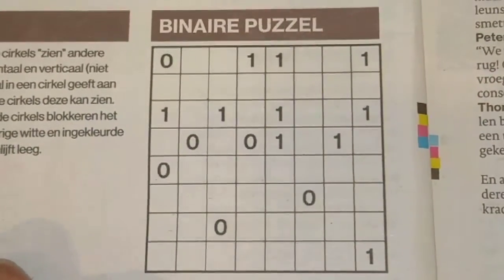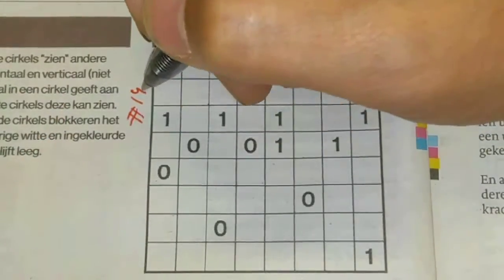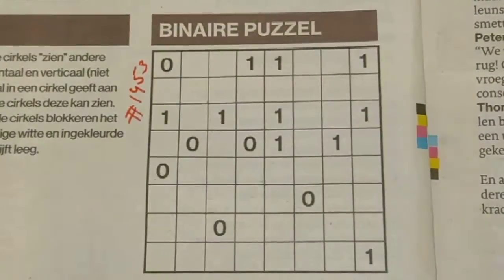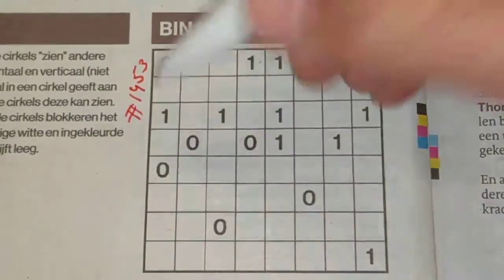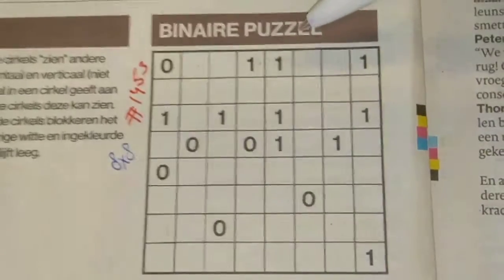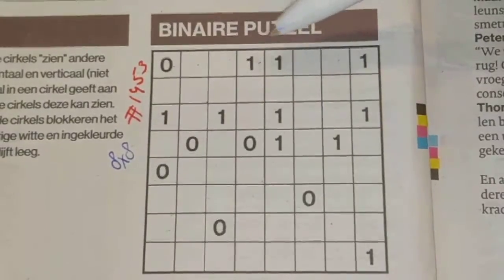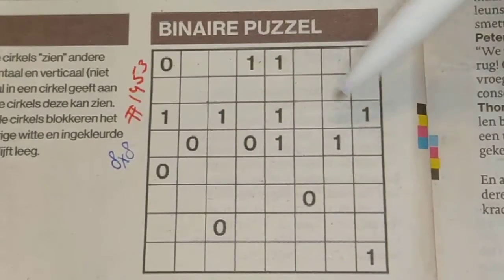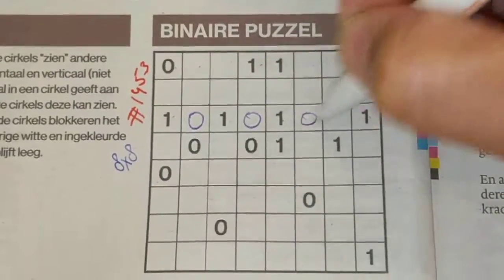Two Sudokus to go, a binary and a tectonic one. This one, a binary, will be number 1453. And what kind of binary puzzle is this? Let me count. 1 2 3 4 5 6 7 8. It's an 8 by 8 binary puzzle. That means in a row or in a column, there are always 4 ones and 4 zeros.